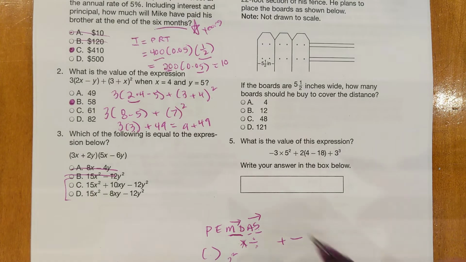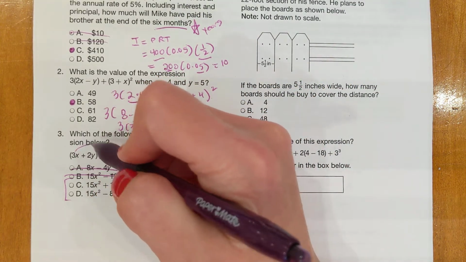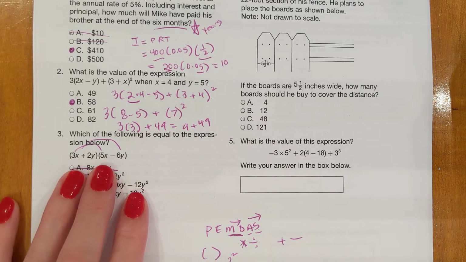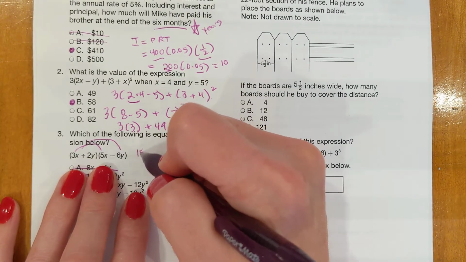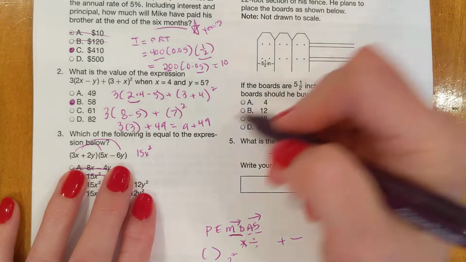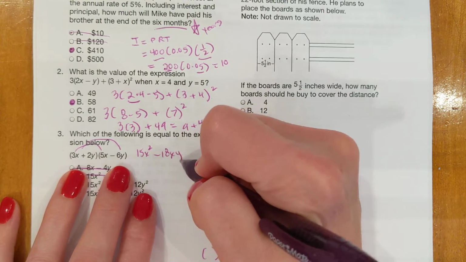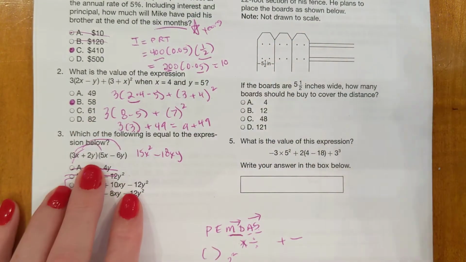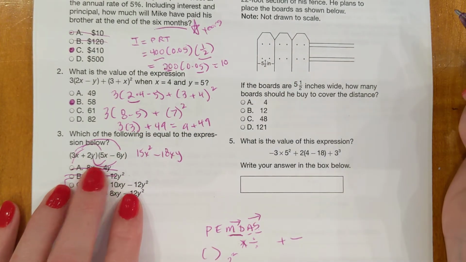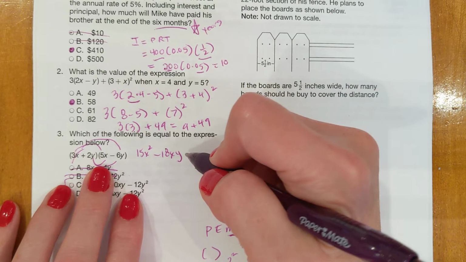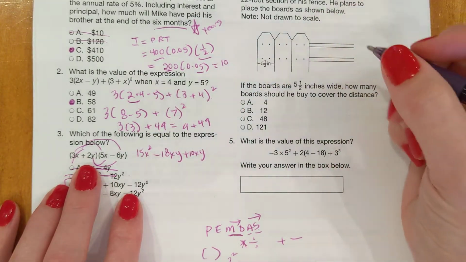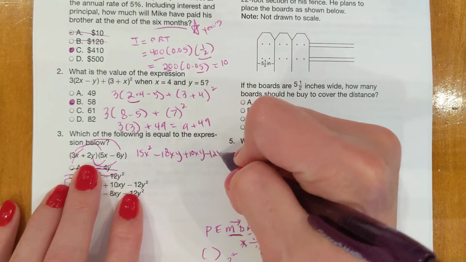So doing some foiling here, multiplying out. Start with the 3. Multiply the 3 times both the items in the other parenthesis. 3 times 5, 15x squared. And then 3 times minus 6 is minus 18xy. Done with the 3. Next up, the 2. So 2 times the 5 and 2 times the minus 6. 2 times 5 is 10, plus 10xy. And then 2 times the minus 6 is minus 12y squared.